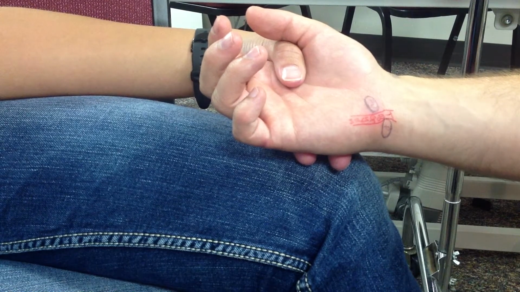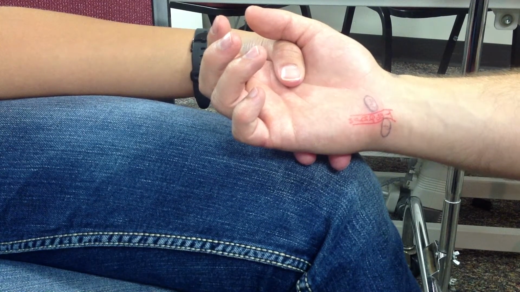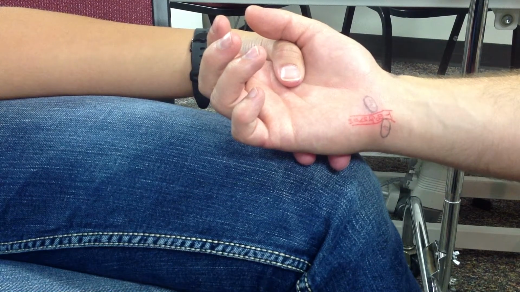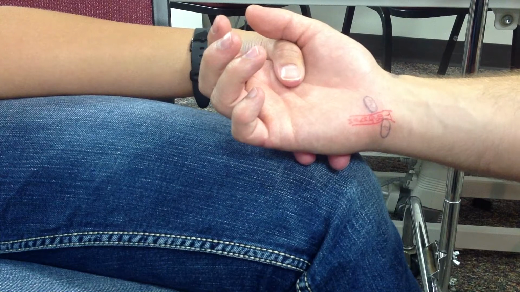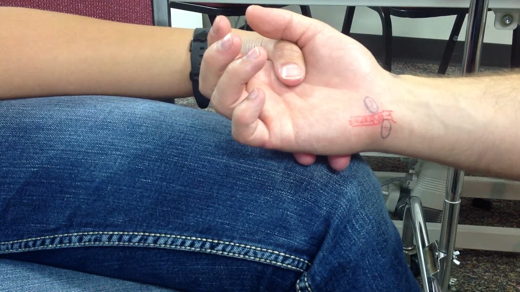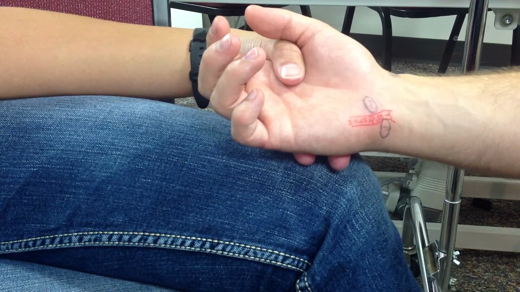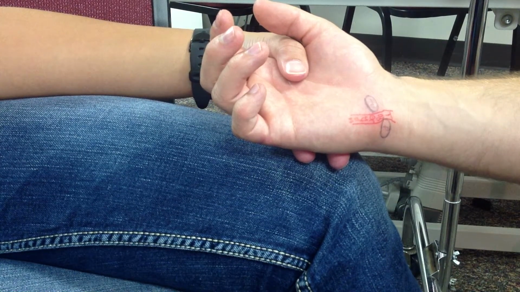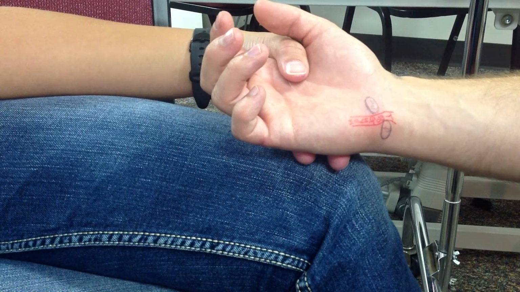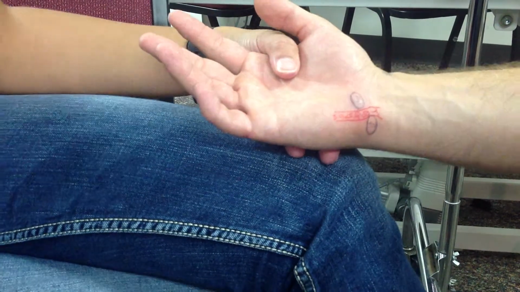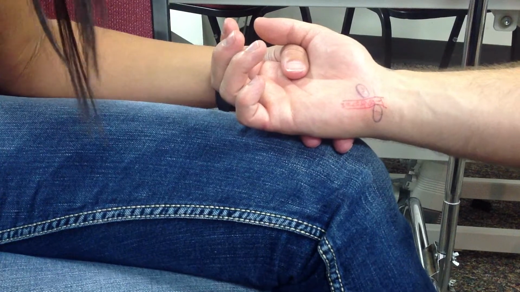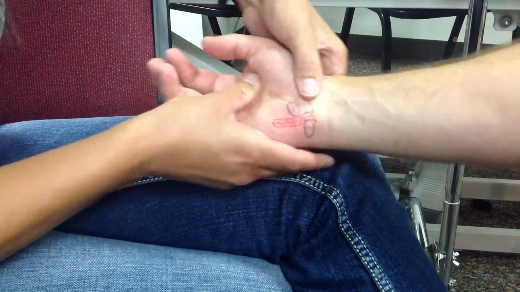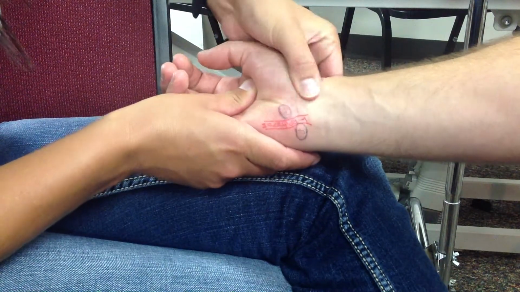Okay, now the last thing that we're going to do is the carpal tunnel. You've already got a circle around the pisiform and the hook of hamate. Now you need to find the scaphoid again, and find the biggest bump on the scaphoid.